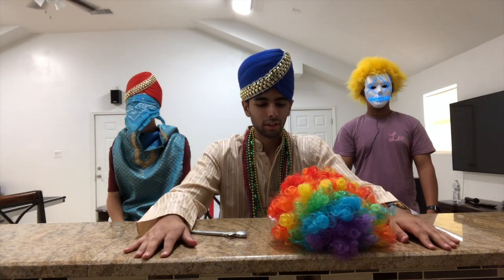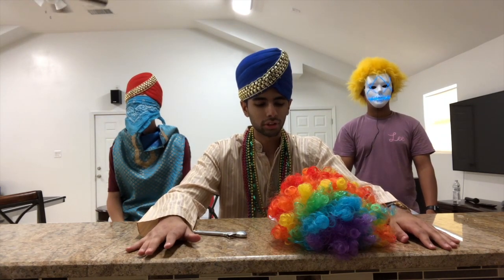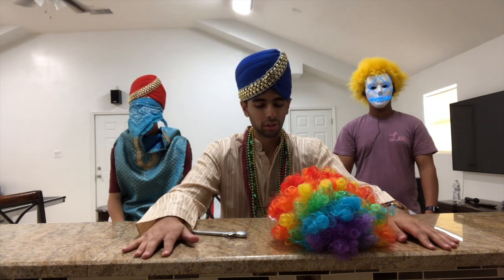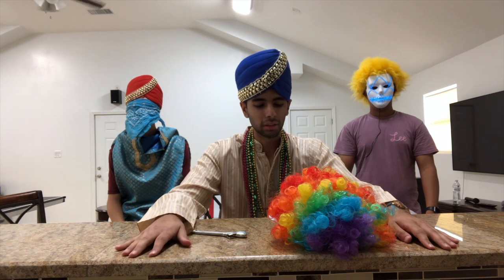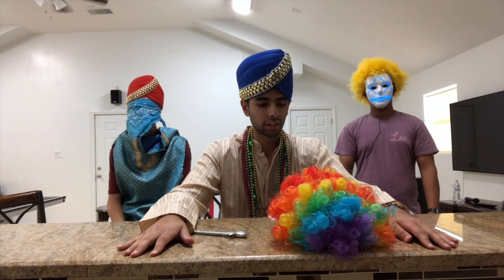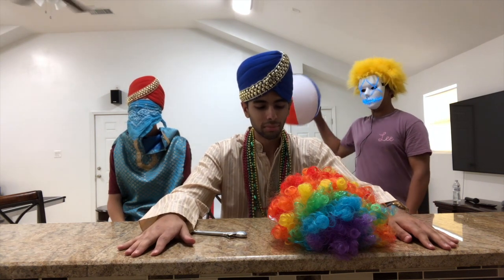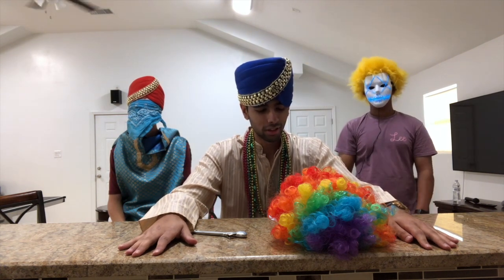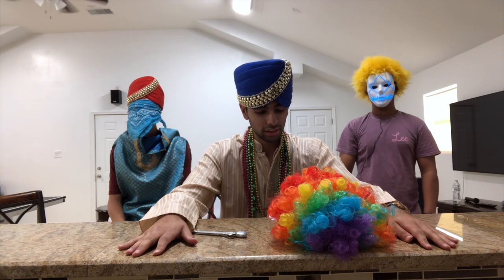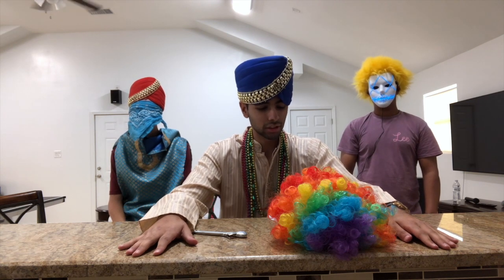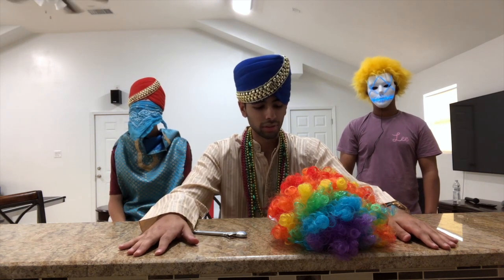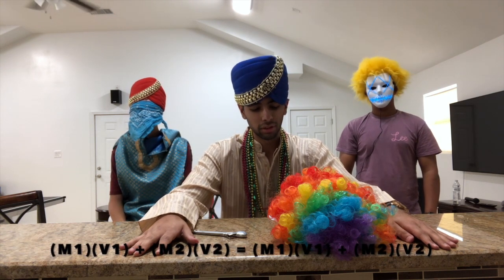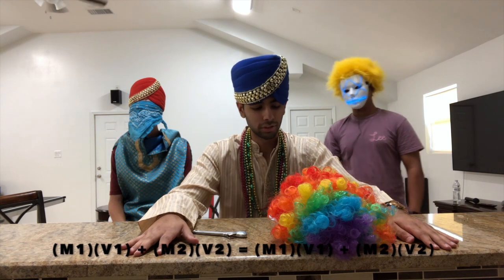Elastic collision. An elastic collision is a collision in which there is no net loss in kinetic energy in a system as a result of the collision. Both momentum and kinetic energy are conserved quantities in an elastic collision. In layman's terms, when objects collide without being permanently deformed and without generating heat, the formula to represent elastic collisions is m1 v1 plus m2 v2 equals m1 v1 plus m2 v2.